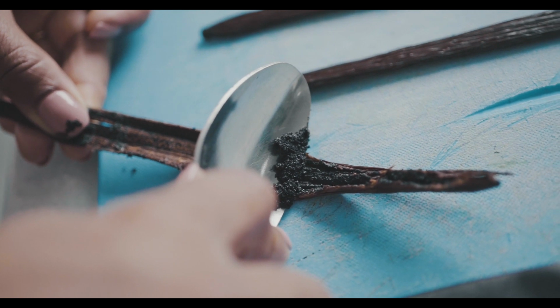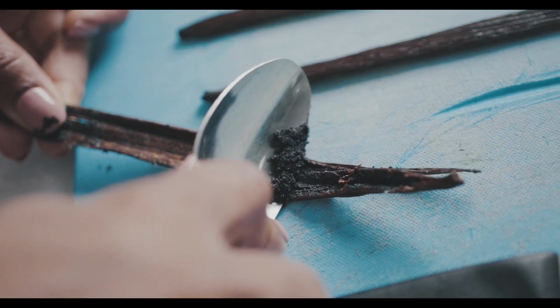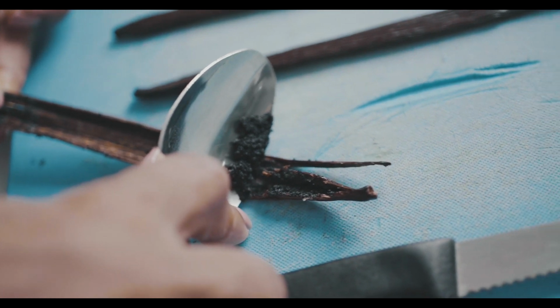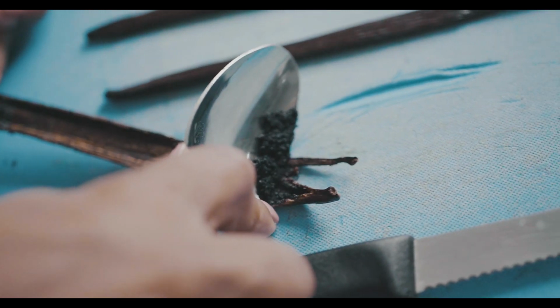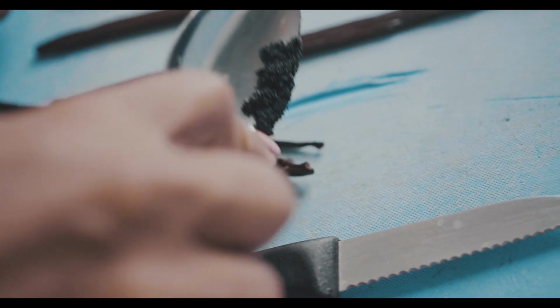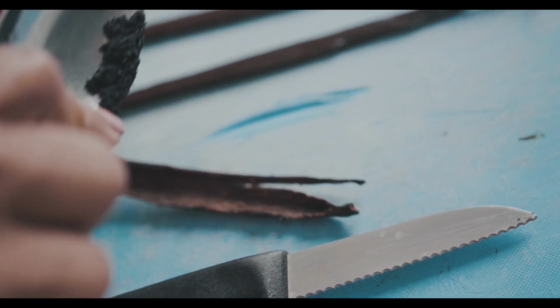Bourbon Madagascar vanilla generally has a thinner pod, a richer and sweeter flavour. Mexican vanilla has a more smooth flavour, and the Tahitian vanilla has the thickest pods that have more aromatics but less flavour, at least comparatively.